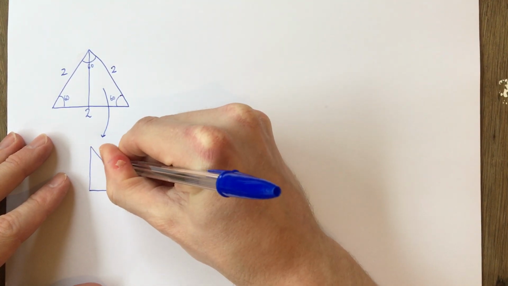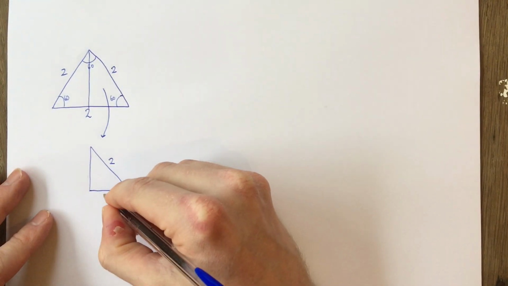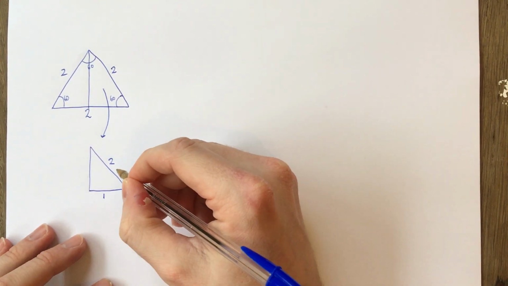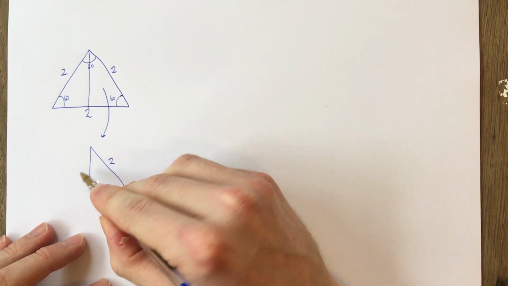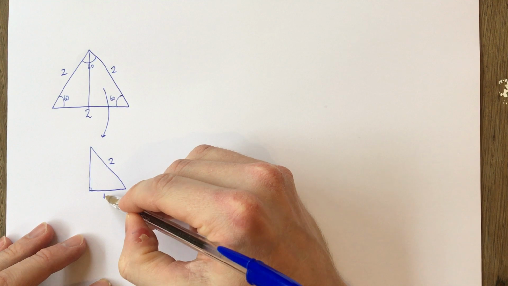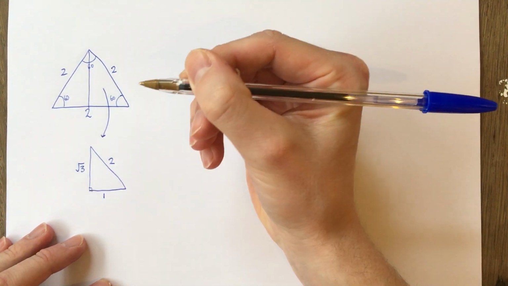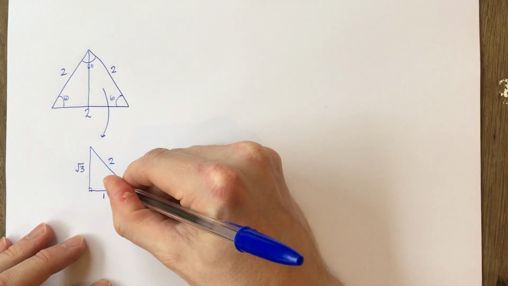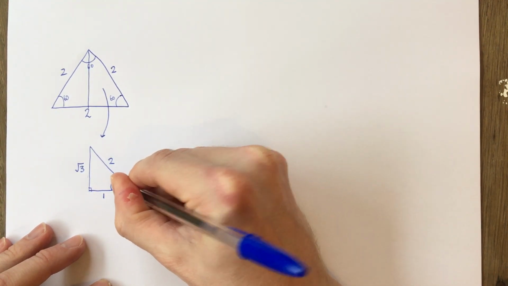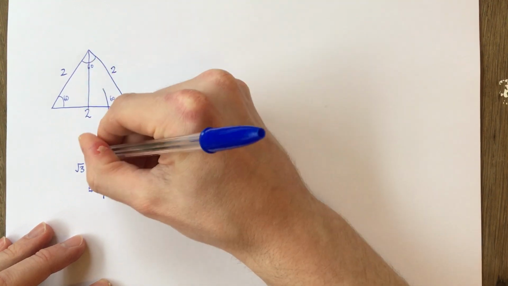So that's going to be 2, because same as that. Split it in half makes this 1. Using Pythagoras, we can then work out what this one's going to be, because that's the right angle there, obviously. So it'll be 2 squared, take away 1 squared, which is going to be square root of 3. Alright, and then we know that this is going to be 60 from before, and if that's broken in half, that's going to be 30.